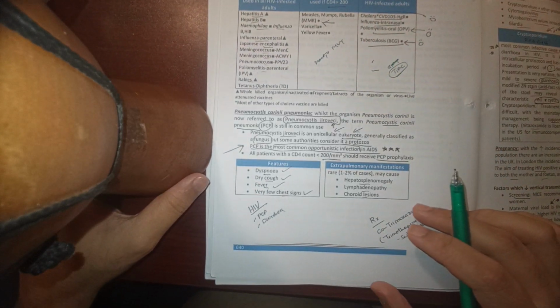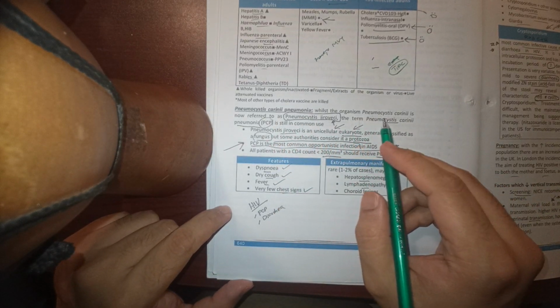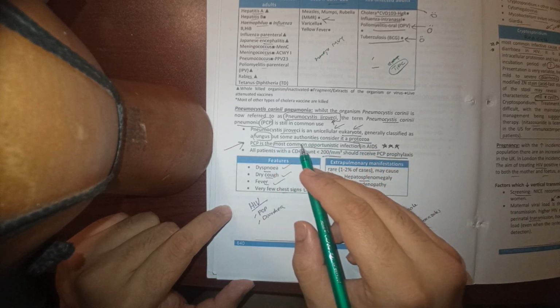Okay, so now HIV complications, like Pneumocystis carinii pneumonia. Pneumocystis carinii is now referred to as Pneumocystis jirovecii, though the term Pneumocystis carinii is still in common use. It's a unicellular eukaryote, generally classified as a fungus. Some authorities consider it a protozoa. It is the most common opportunistic infection in AIDS. All patients with CD4 less than 200 should receive PCP prophylaxis.